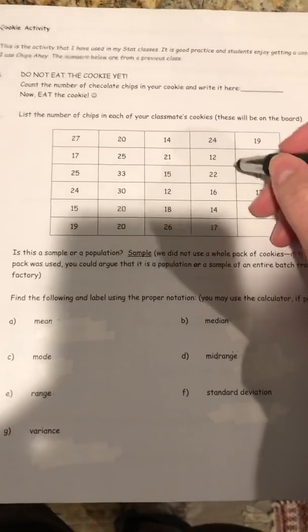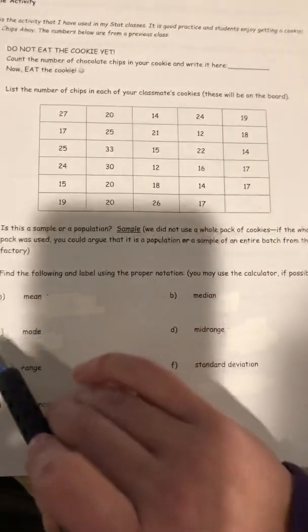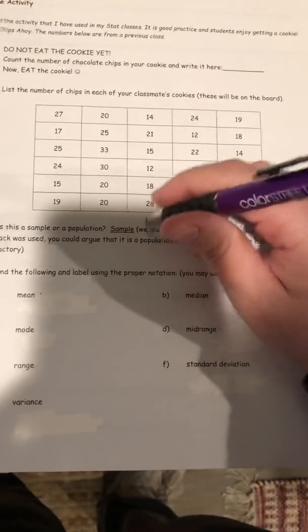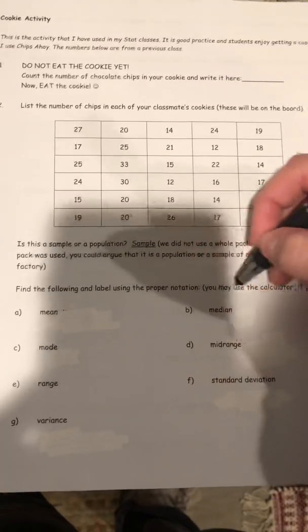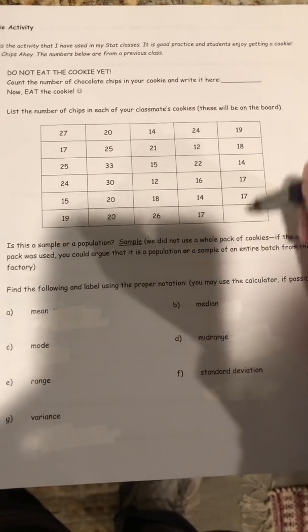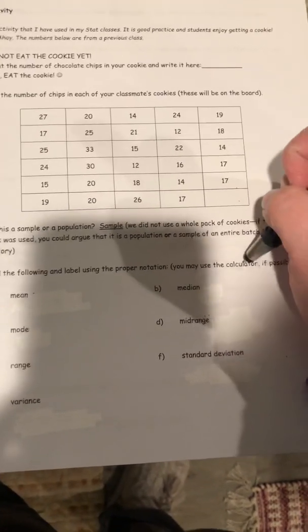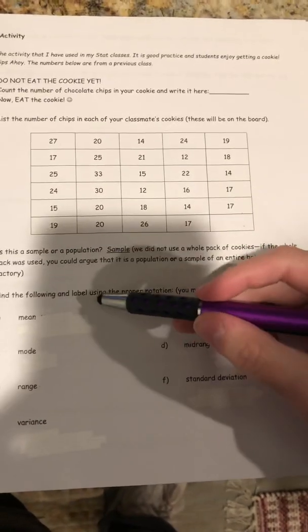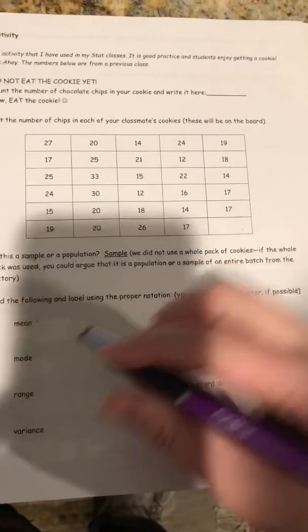On your homework for this week, it's very clearly one or the other, and as a hint, it's not this one. So anyways, we want to find the following and label using the proper notation. That's why you need to know if it's a sample or a population. If you looked at the PowerPoint, the different notation means sample versus a population. And you can use the calculator or Desmos. I think I figured everything out for Desmos this time. So you can use one or the other to get these. We want to do the mean, median, mode, mid-range, range, standard deviation, and variance. So we'll start with the mean.